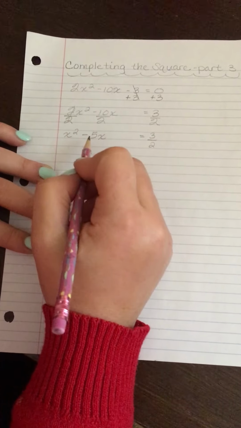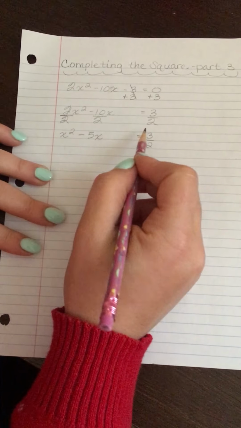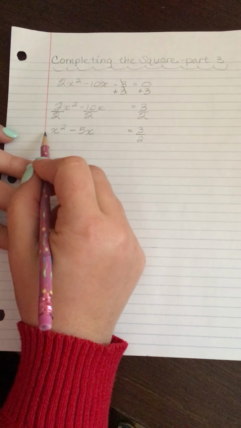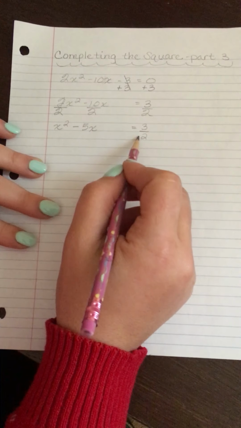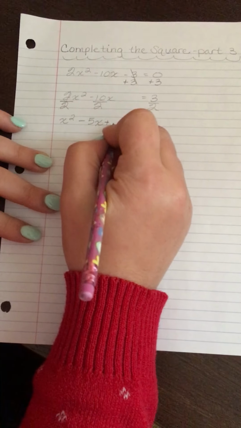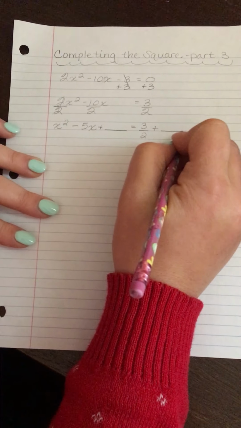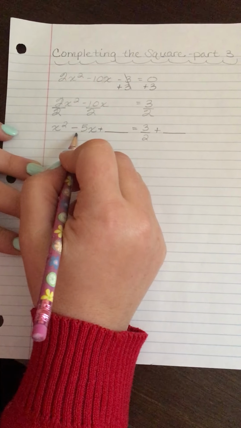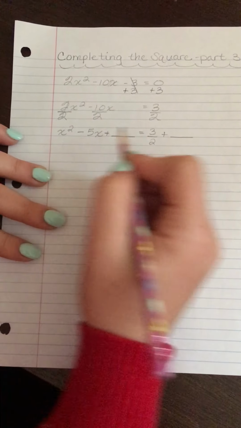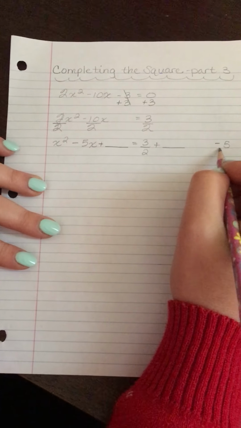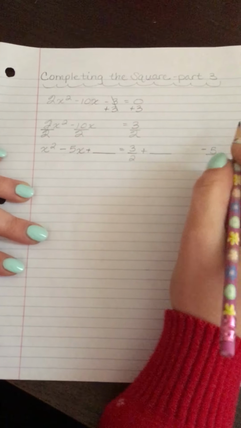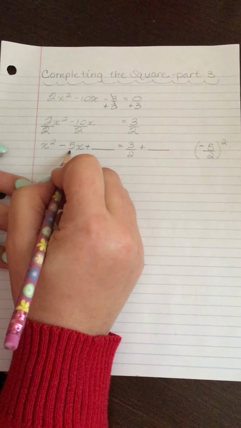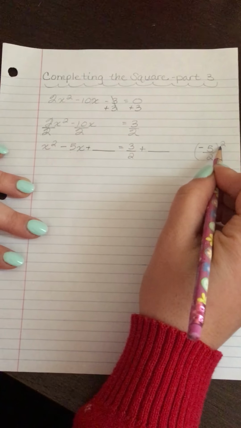Okay, so now we're going to go back and do the same thing that we were doing before, because now it looks like what we were used to. It looks like an x squared that just has the coefficient of 1. So remember, our next step is we need to add something here, and the same thing we need to add over here. So we have to look at the coefficient in front of x again, and it's negative 5 divided by 2, and this time we're going to square it. Remember, it's this number in front of the x divided by 2, and then you square that.